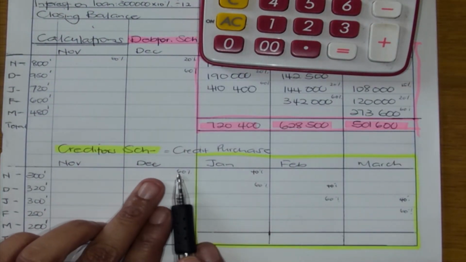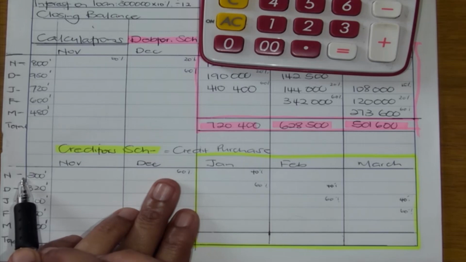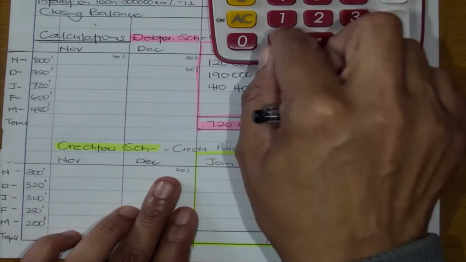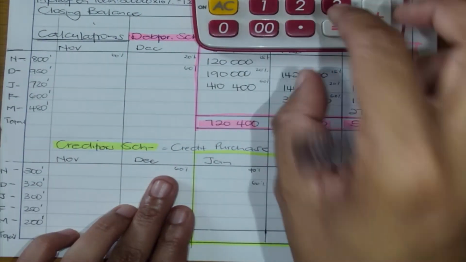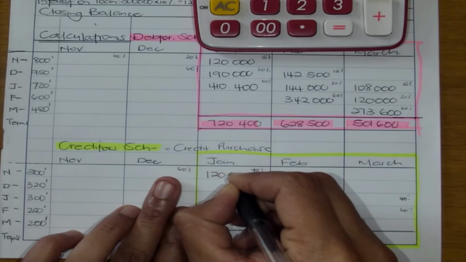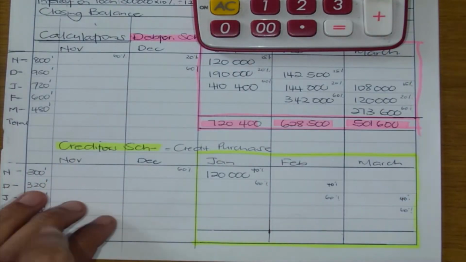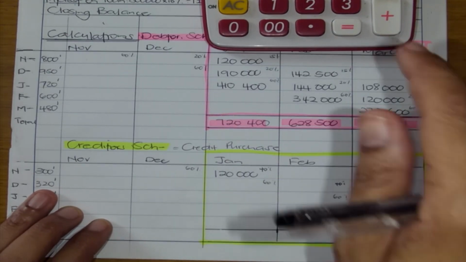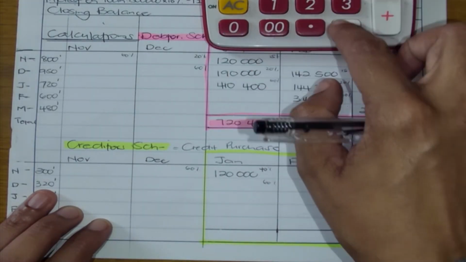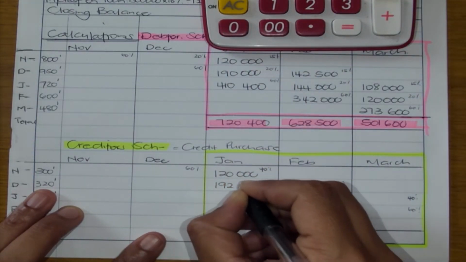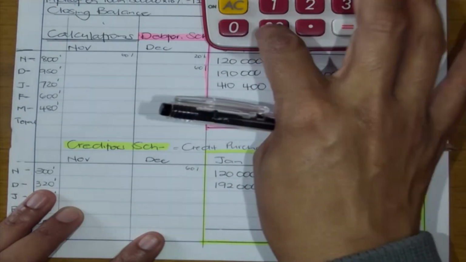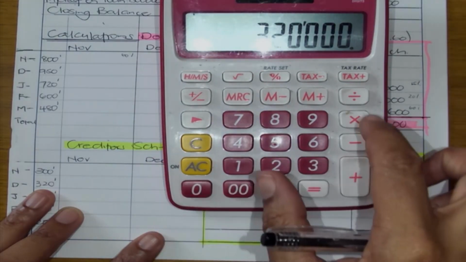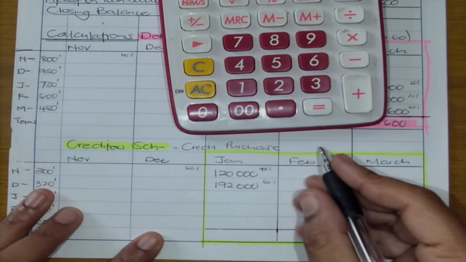Okay, I don't need December, so I'm just going to do 40% of November. So my November is 300,000 purchases. 40% goes to January, so it's 120. December's 320. 60% is January. 40% is February. 192 plus 320 times 40% is 128.